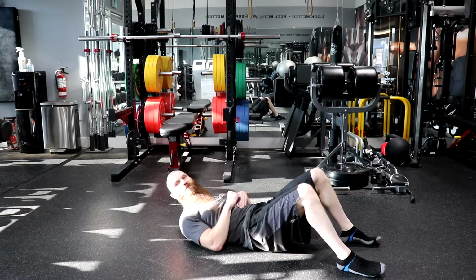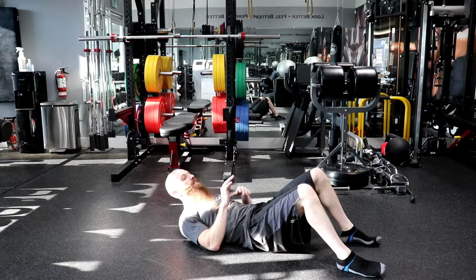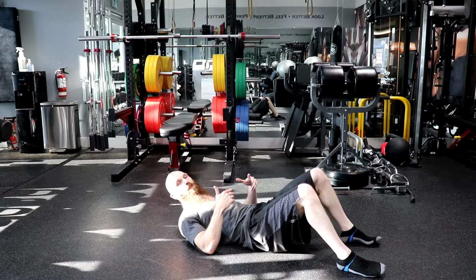Next, the second strengthening exercise for posture correction to correct thoracic hypokyphosis is going to be for the external oblique. For the external oblique, it's basically the exact same setup, and the concept is the exact same.